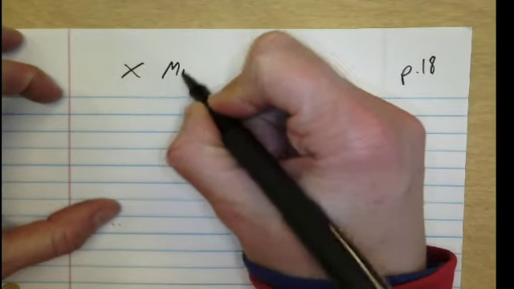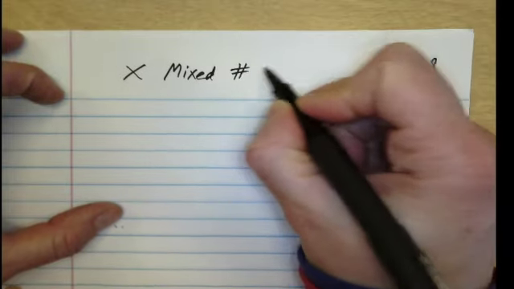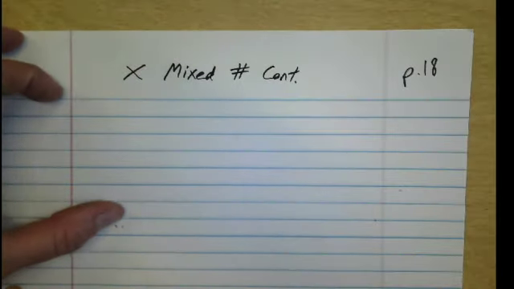18 in our notes, and we're going to continue on. We're going to continue multiplying mixed numbers. I'm just going to say continued because this is a continuation of the notes.